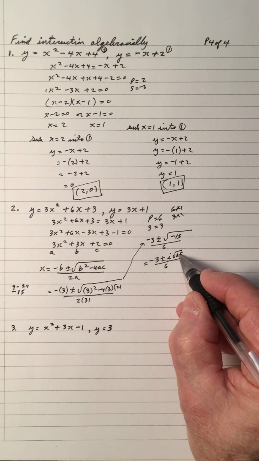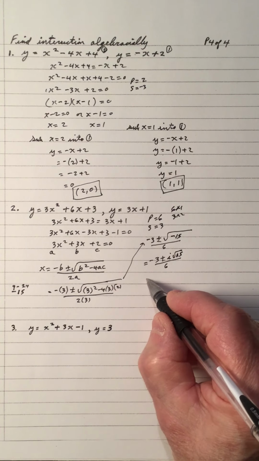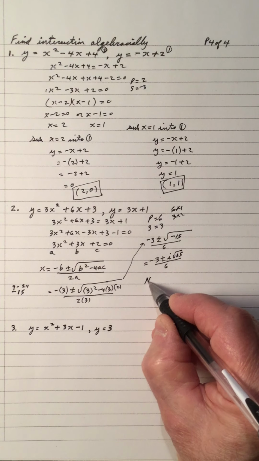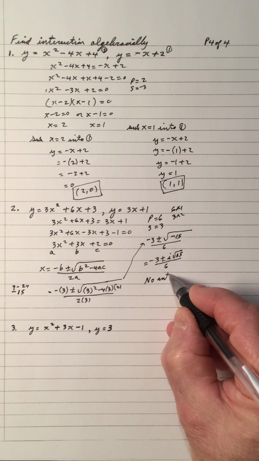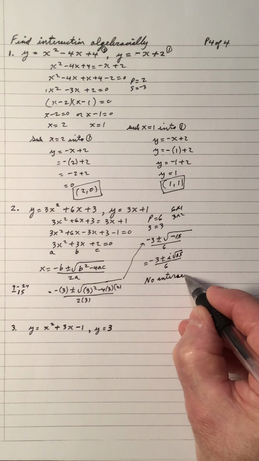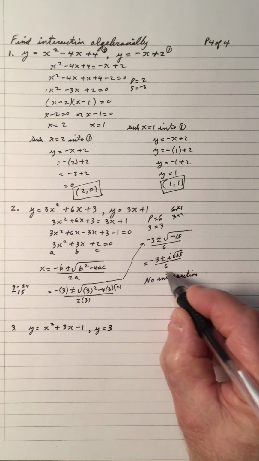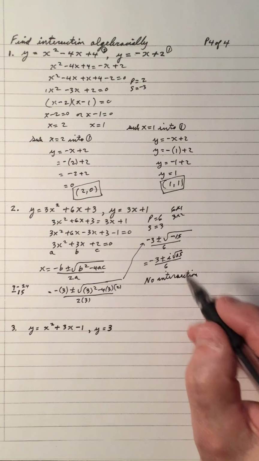Now, because this is an i, that means there are imaginary roots, so that means there's no intersection. That means the line and the parabola do not intersect. There's no intersection because you got imaginary roots.